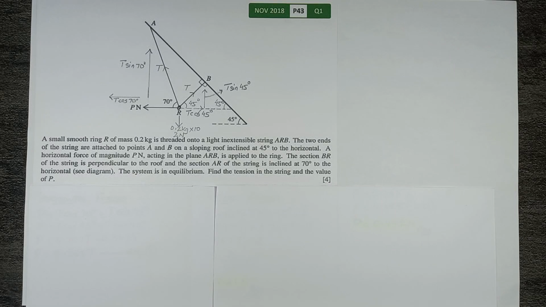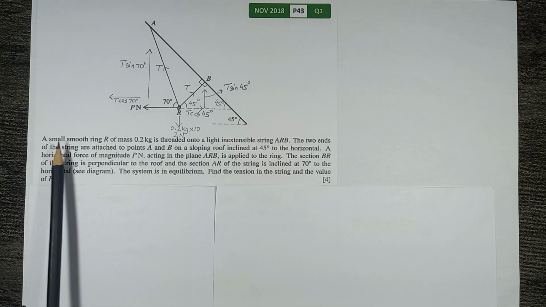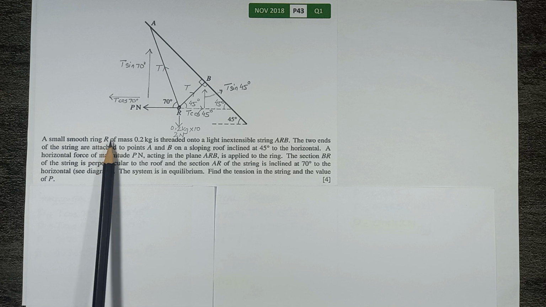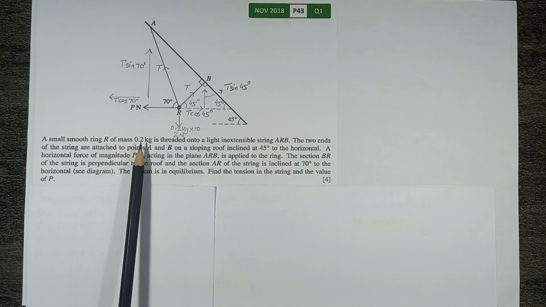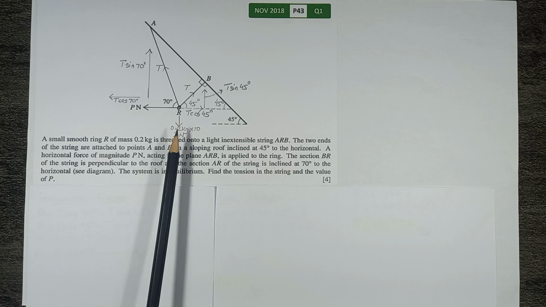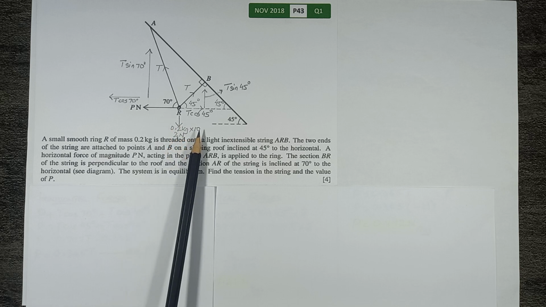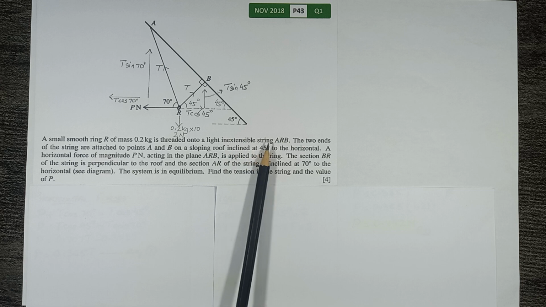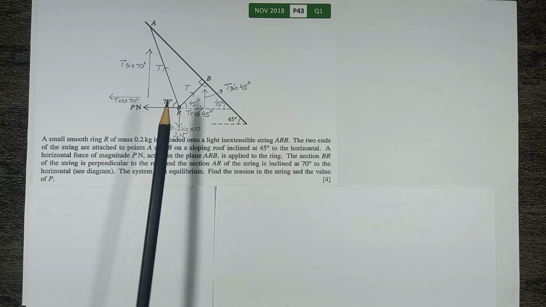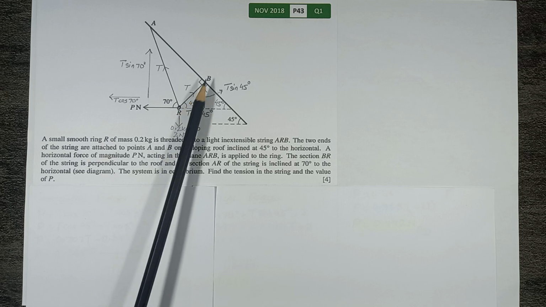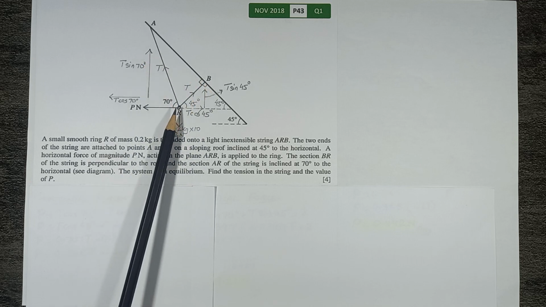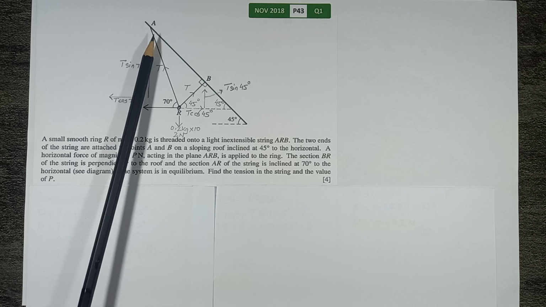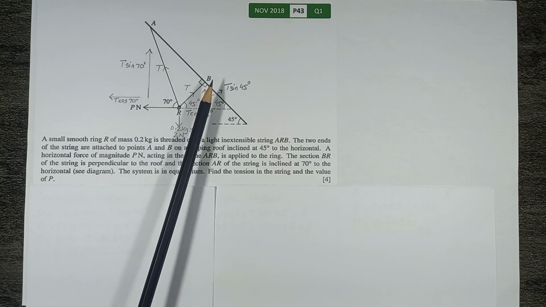Hello everyone. We have a question which says that a small smooth ring R, which is over here, of mass 0.2 kg, the mass of the ring is 0.2 kg, multiply it by 10 so that we could get the weight of the ring, because weight is equal to mg, is threaded onto a light inextensible string ARB. Because it is a ring, the string is ARB and this string is passing through the ring, so definitely this is basically a single string, not two different strings.